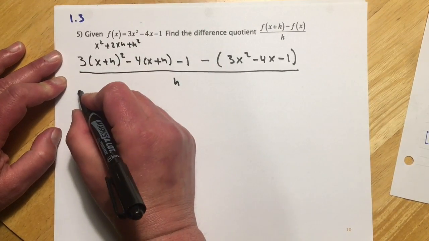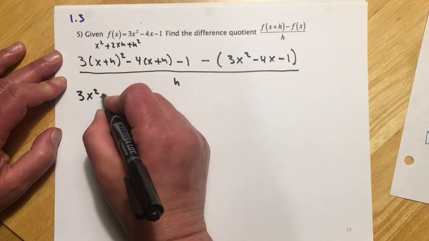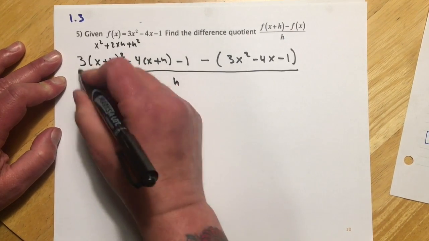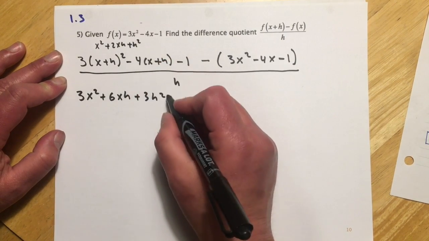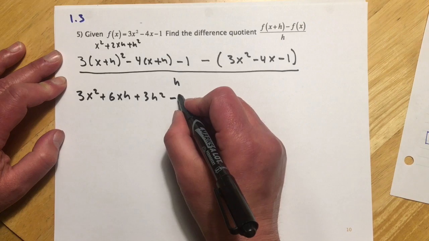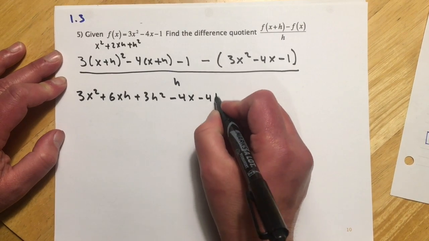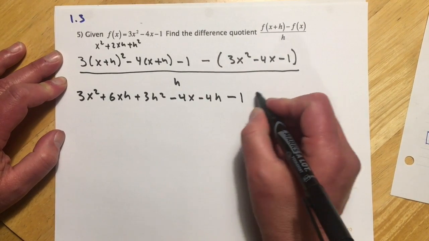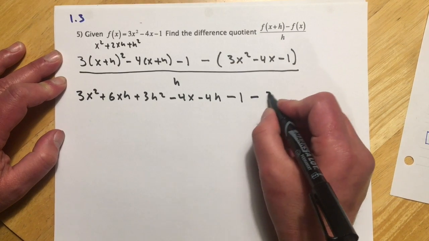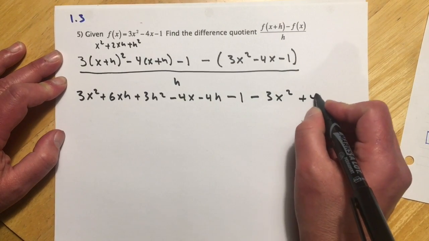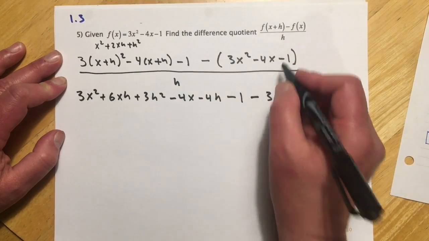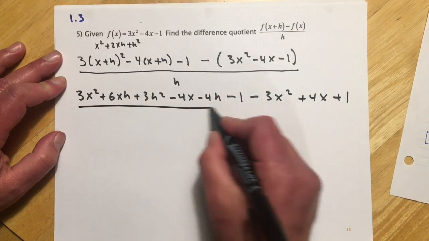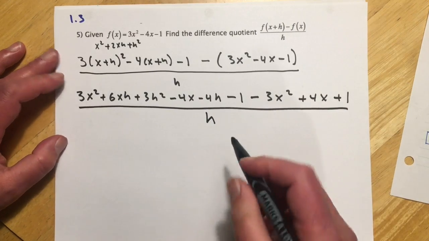So this will be 3x squared plus 6xh plus 3h squared, and then minus 4x minus 4h minus 1, and then minus 3x squared plus 4x, and then plus 1. So it's like that negative distributing all the way across. And then that's all over h.